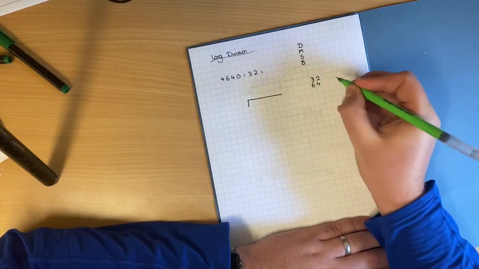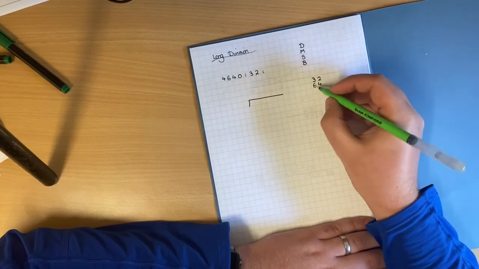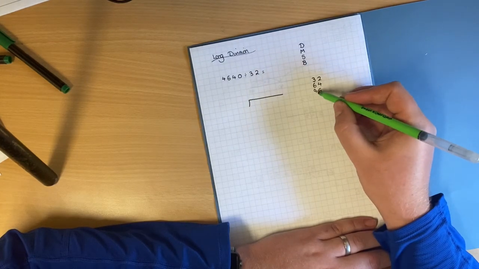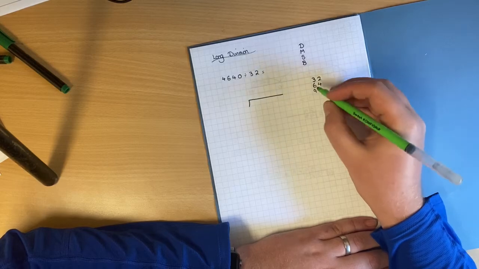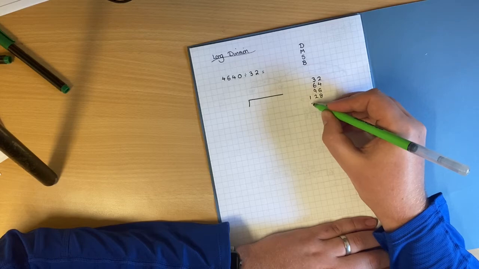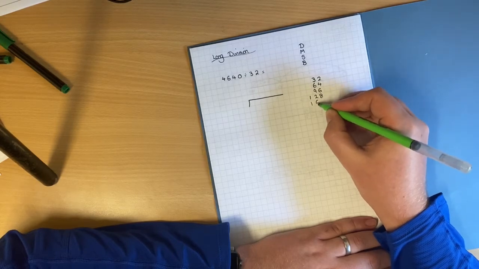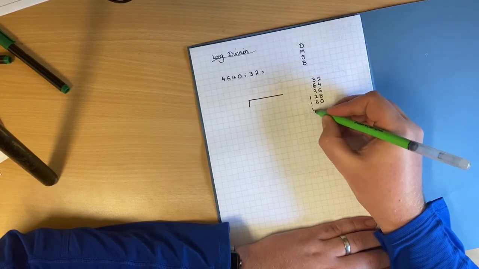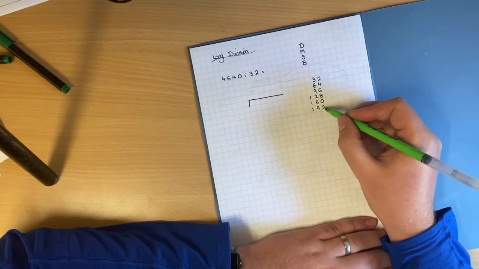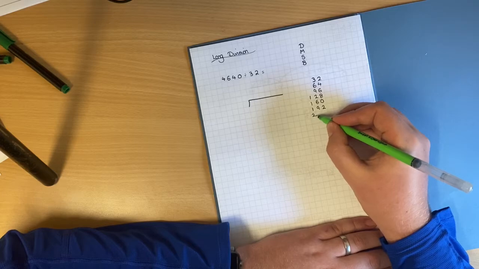So 32, 64 would be the next one. So 2 times 32. 96 would be 3 times. Right, if I had another 32 on, it would be 128. Then 160, and then 192, let's do 1 more, 224.